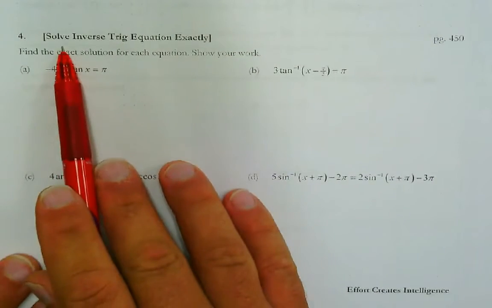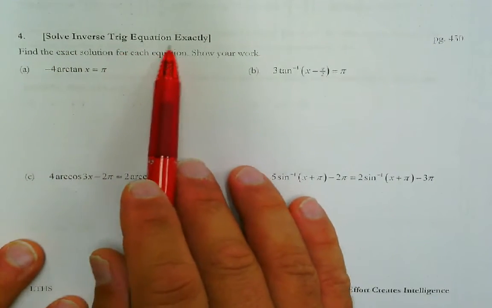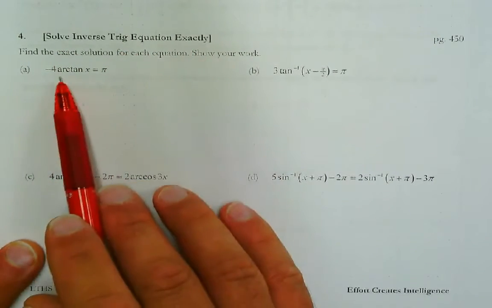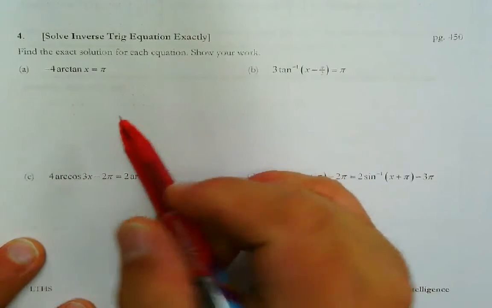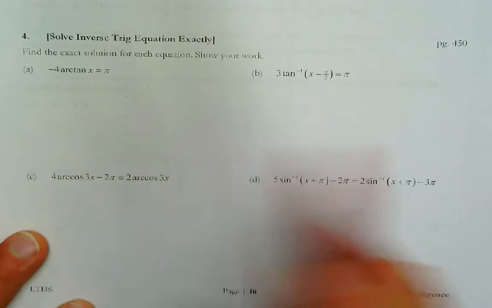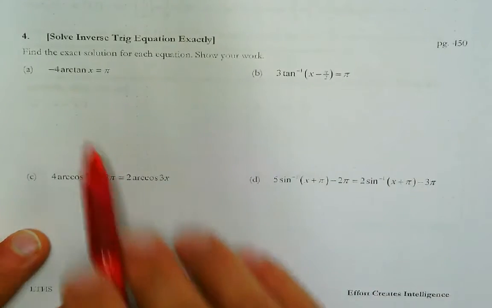In this video we're going to talk about solving an inverse trig equation exactly. We're working with inverse tangent, inverse cosine, inverse sine, different ones. Okay, so we'll do a couple of these and leave the rest of them for you to practice.